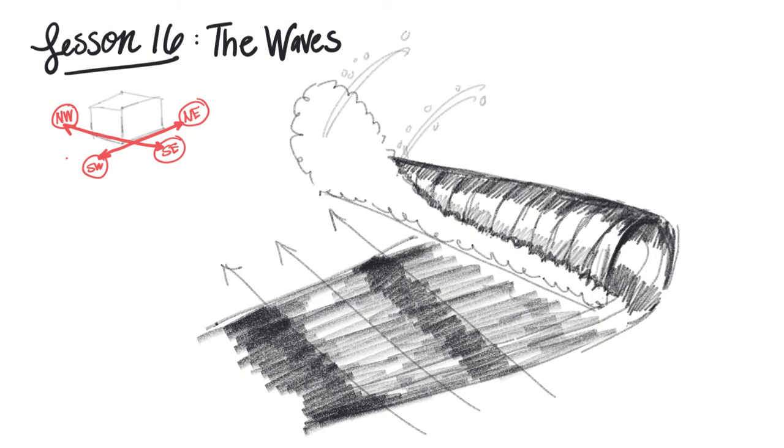And then you can go through and erase any guidelines that you have to finish it off. So I just went through and erased those guidelines that I had, and I finished up blending and shading, and that is your lesson 16.